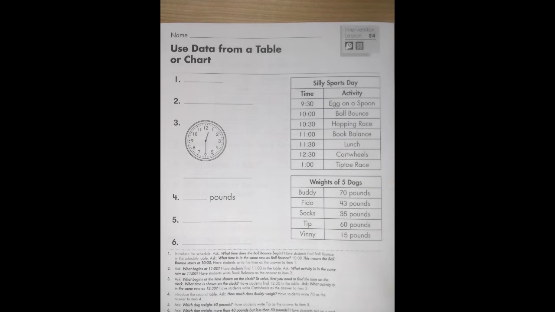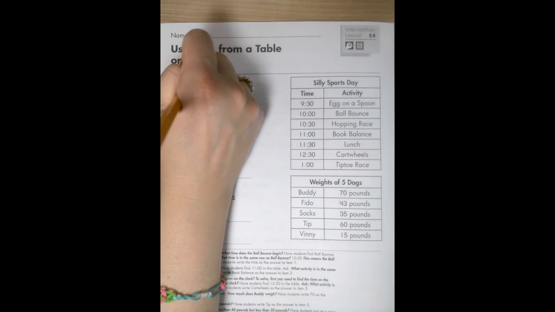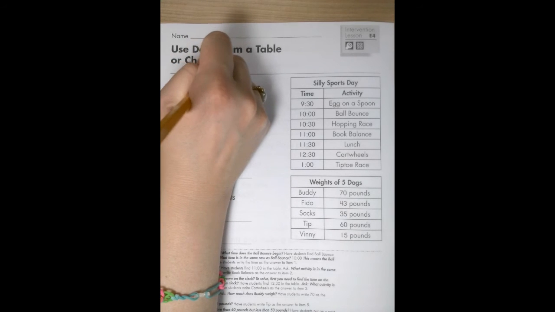So let's look at number 1. What time does the ball bounce begin? In order to do that, I'm going to look down at my activities, find where it says ball bounce. Okay, so right here it says ball bounce. And then I'm going to look over at the time, and this is when it would start. So it would start at 10 o'clock.